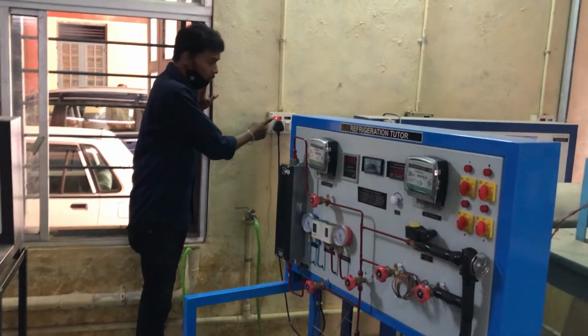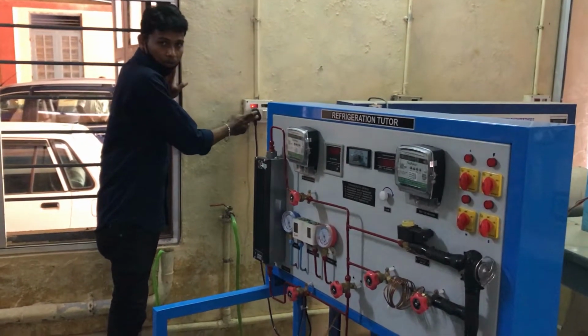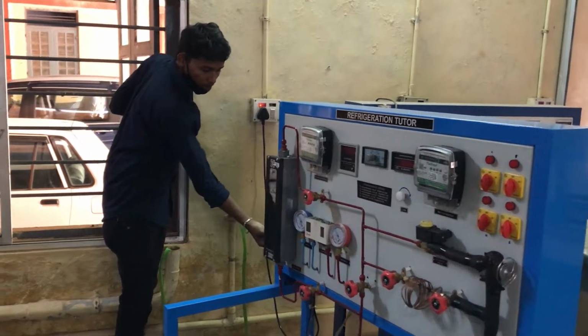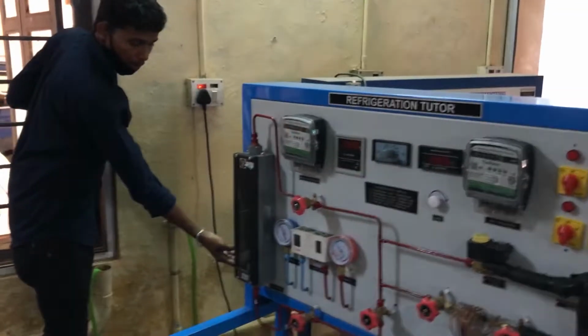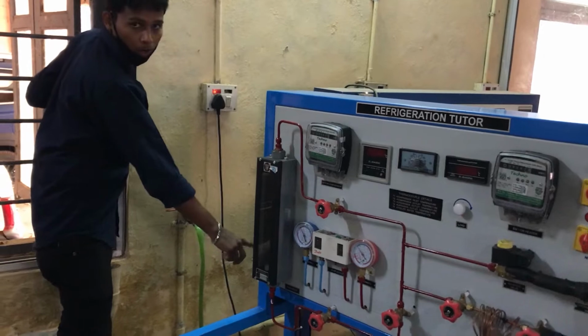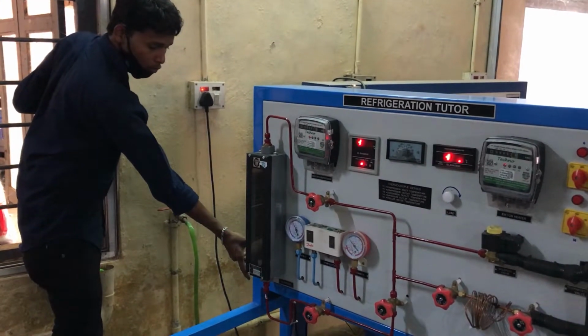First you have to connect to these mains. So this is the 15 amps. Okay, so then switch on. Then after that we have given one MCB here. So again this is for safety purposes. If there is any problem in the power socket, that will be controlled here. Okay. After that you have to switch on here.